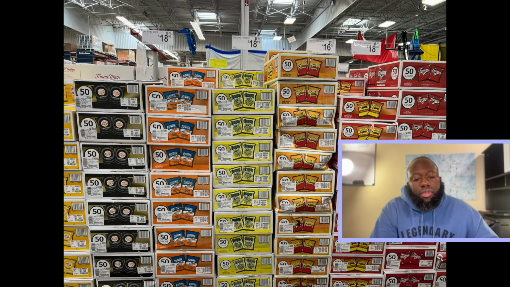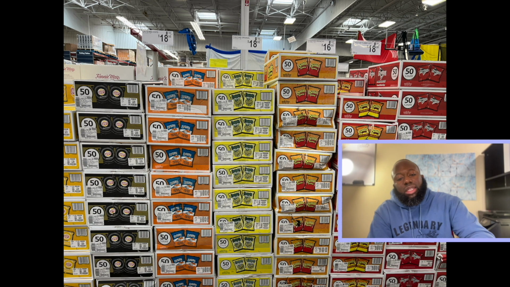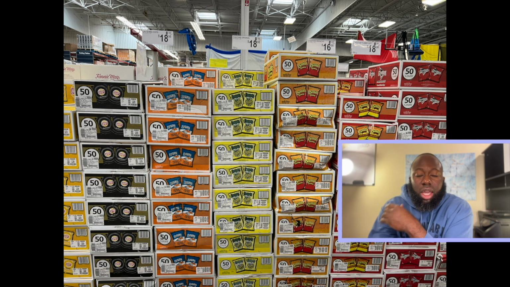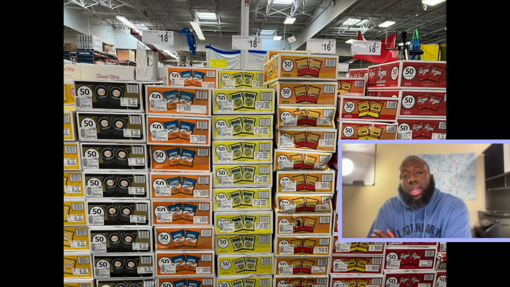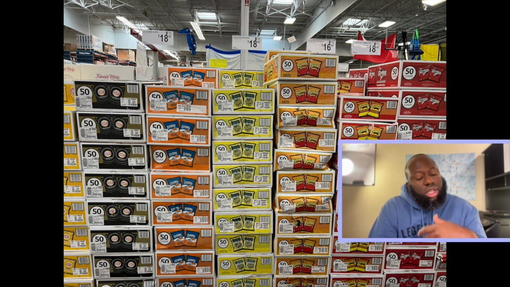Okay, so moving on, I got a photo here of a bunch of chips. Now, if you look at the top, you're gonna see that these prices say $18.98. Some of them say $16.98. We're not gonna pay attention to the one that says $16 simply because I personally don't buy those. We're gonna pay attention to everything else, okay?